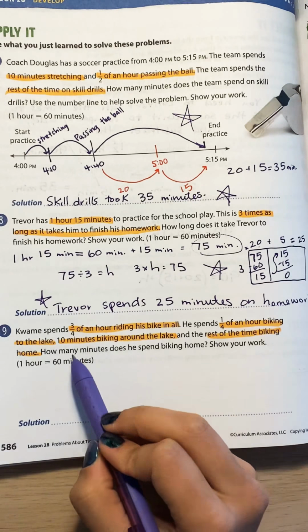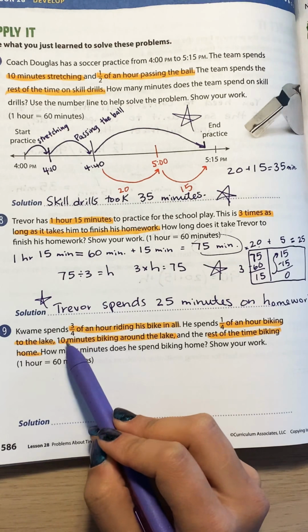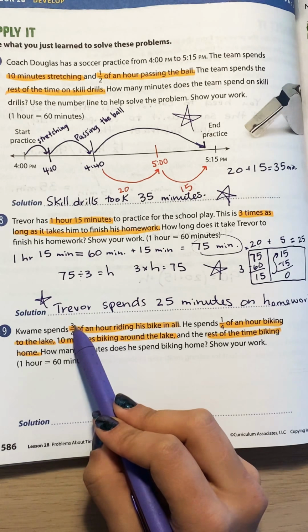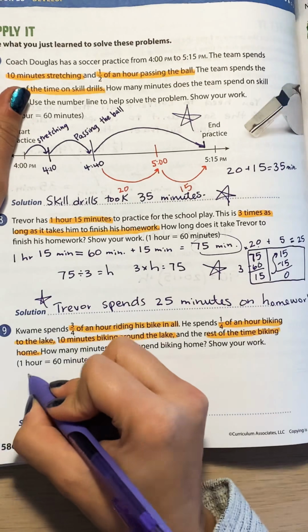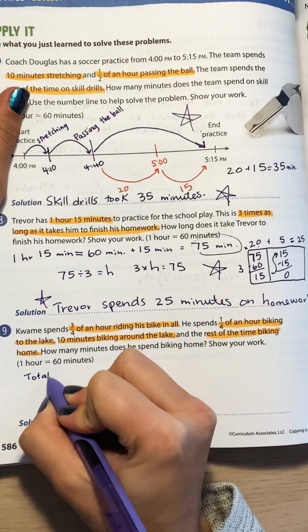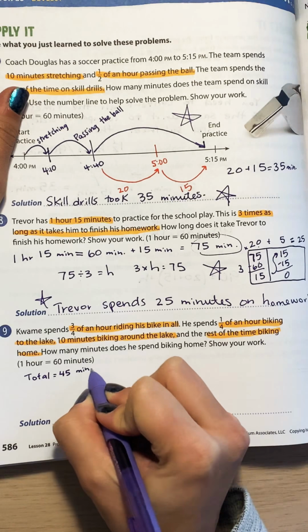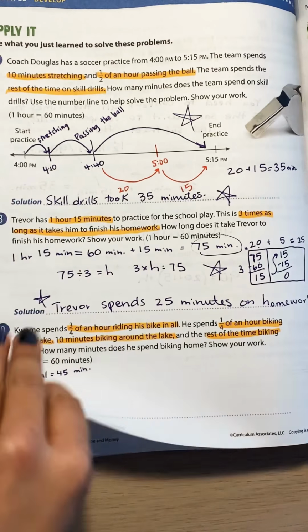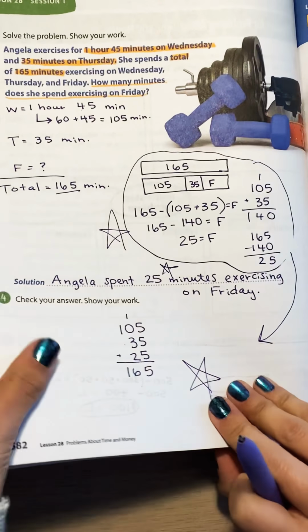So 1/4 of an hour is 15 minutes. So 3 times 15 would be 3/4 of an hour. So total time is 45 minutes.